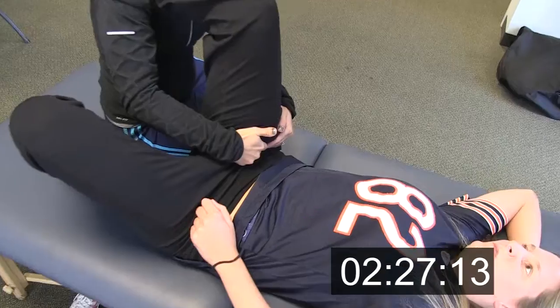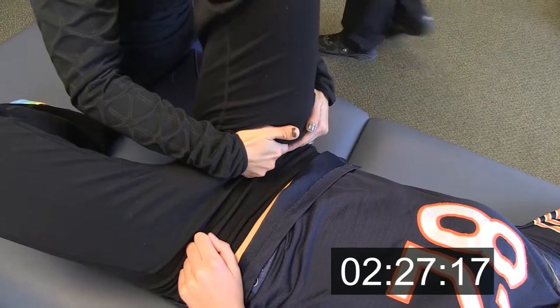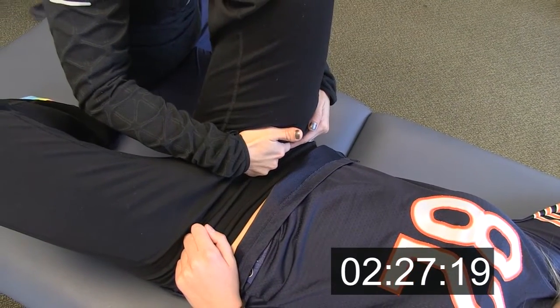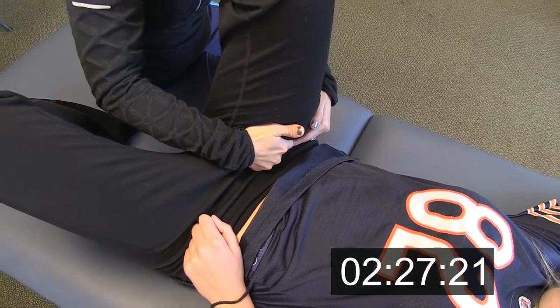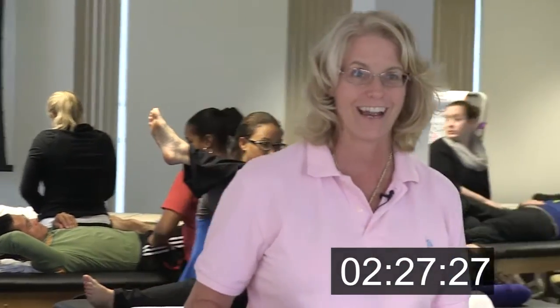It's really worth it. If your patient is presenting with an anterior pelvic torsion, an anterior innominate, or a flexed sacrum, you absolutely better do a psoas release, right? Because those tight hip flexors are contributing to that anterior innominate, so you need to do the psoas release.